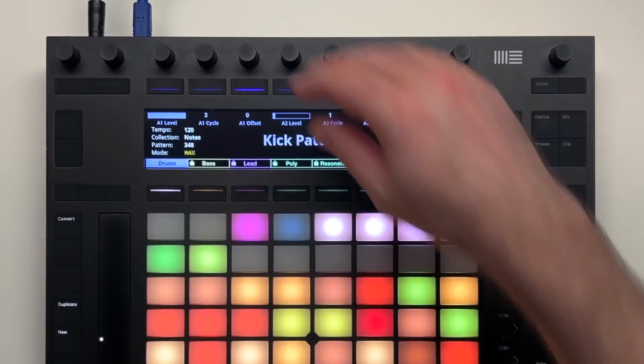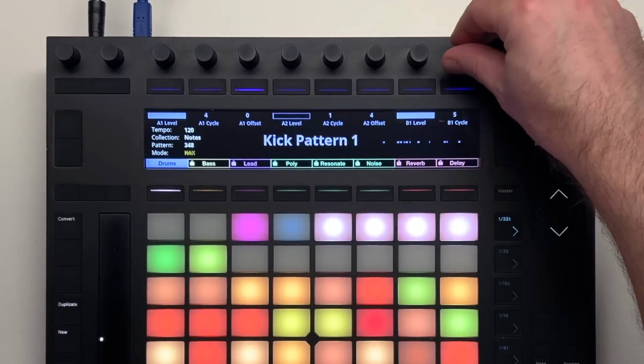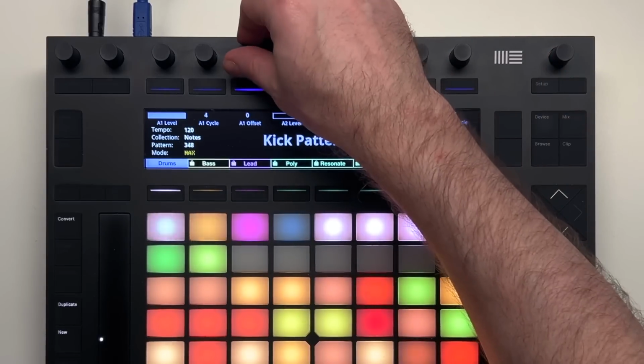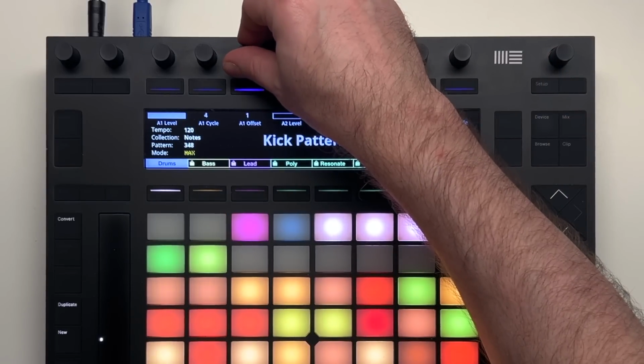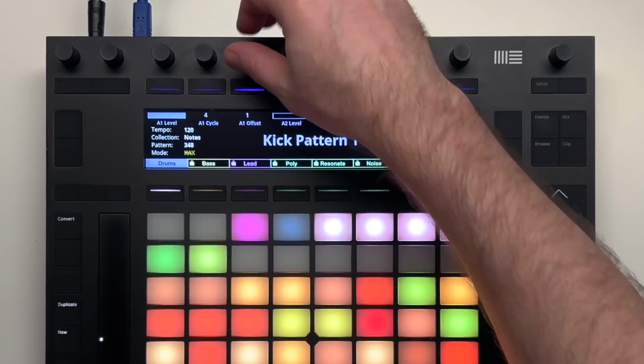Then each of these cycles has an offset. So let's dial it back to a simple 4/4 kick again. So that's now got an offset of 1.